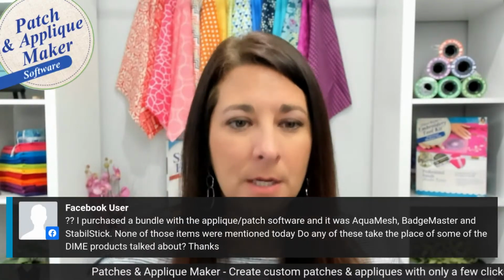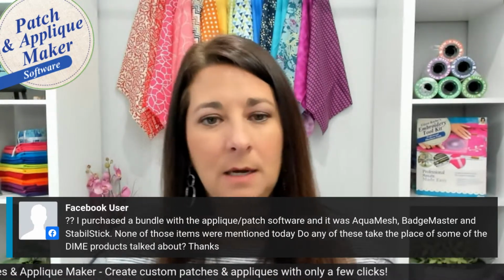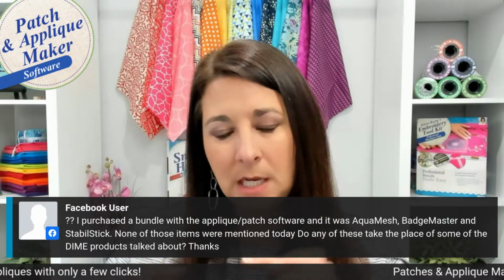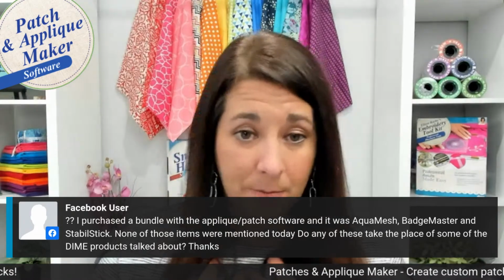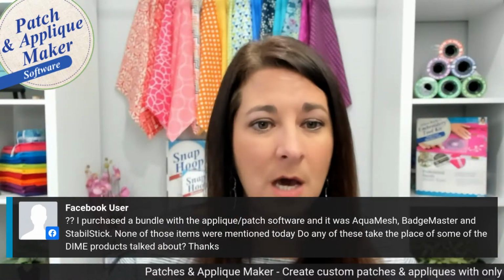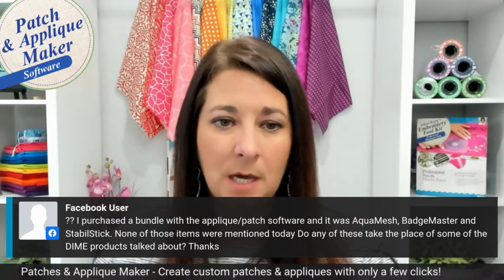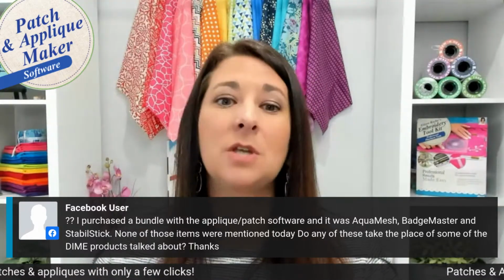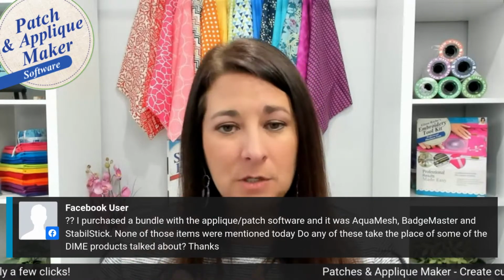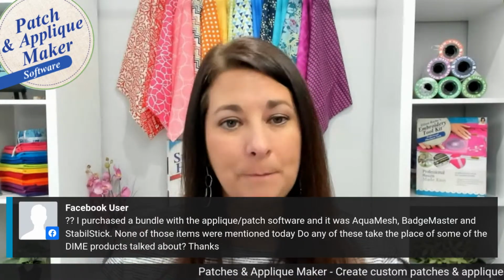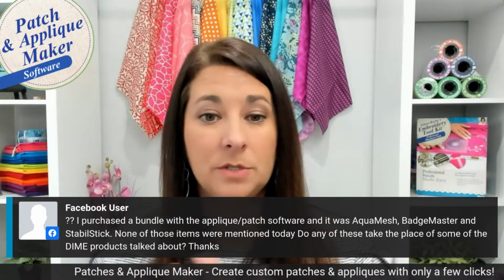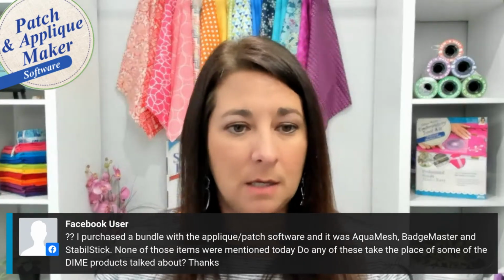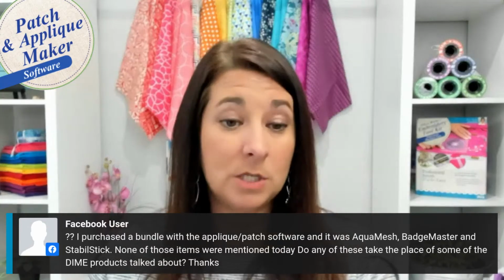And then we have a question here. Facebook user says, I purchased a bundle with the applique and patch software, and it was Aquamesh, Badge Master, and Stable Stick. So those particular items are not dime products, so I'm not 100% familiar with all of them. It says none of those items were mentioned today. That's because Aquamesh, Badge Master, and Stable Stick are not dime products. So dime products would be the heavy duty water soluble stabilizer, and we have a product that's a wash away called Sew and Wash. So those products are not dime products. That's why they were not mentioned today. So not sure which brand they are.